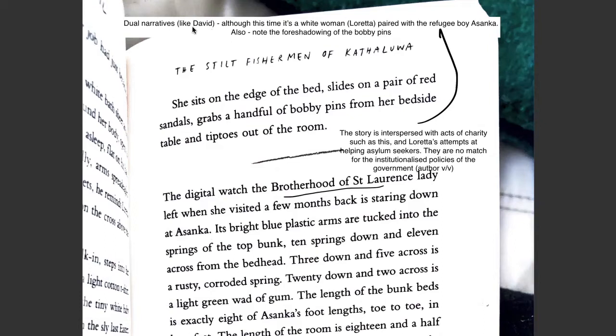So like that short story, David, we've got two dual narratives here, two people's points of view. It's largely Asanka's, and it goes from the past tense of that past event of him being on the boat and that passage of getting to Australia, and then his present situation of being in the detention centre.